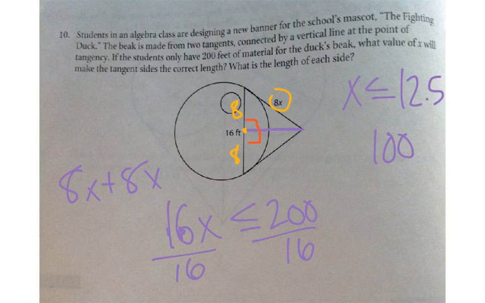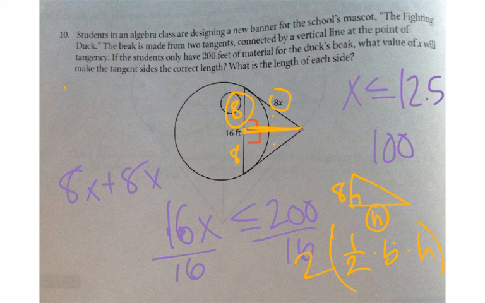But if we think about the area of a triangle, it's 1/2 times the base times the height. So this h would be our height, and this would be our base. But because there's two of them, we would double that, so it's really just base times height.